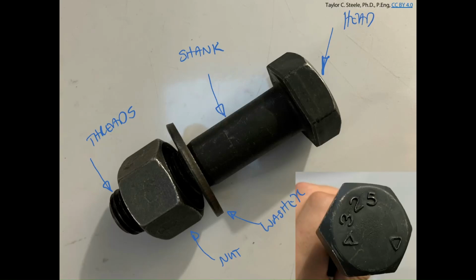And sometimes you might actually want to spin the bolt into a hole that's threaded. When you want to put threads into a hole, it's called tapping. And so you might want to actually spin the bolt into a hole in steel that has threads in it. In that case, you might use a threaded bolt.